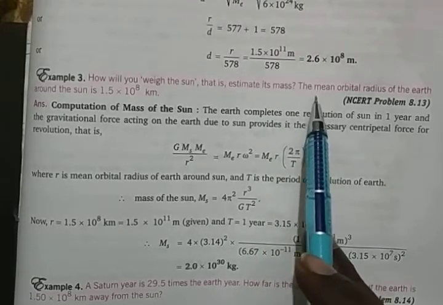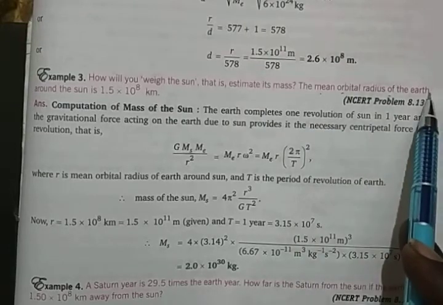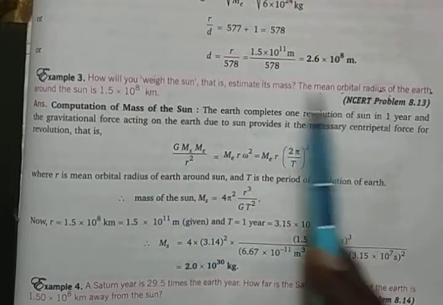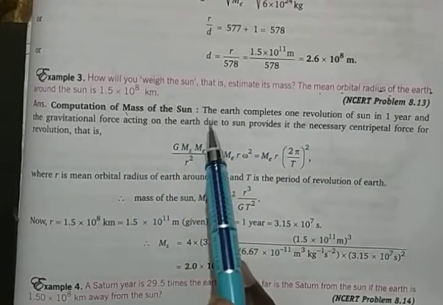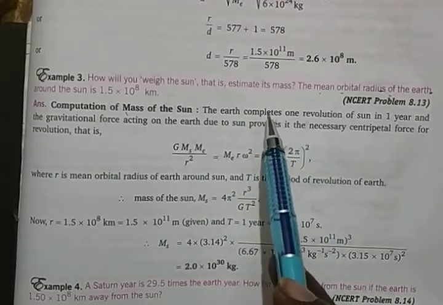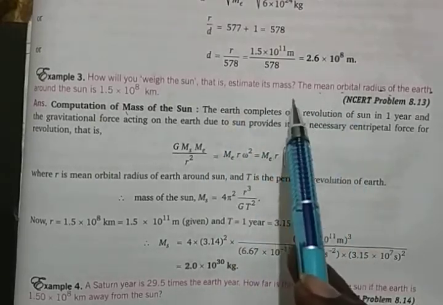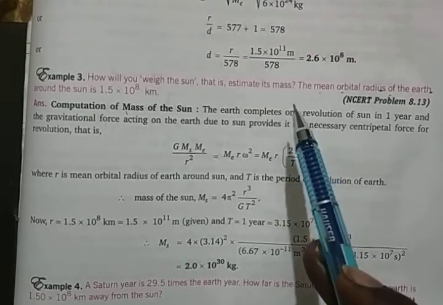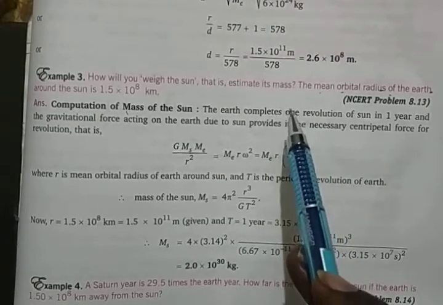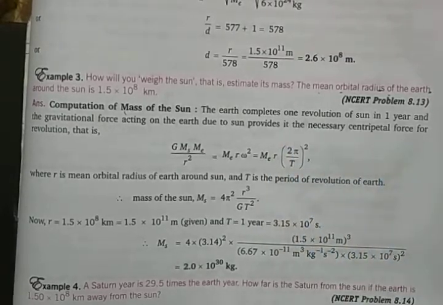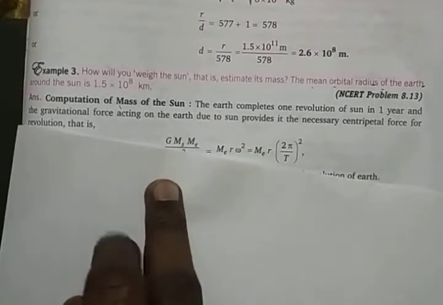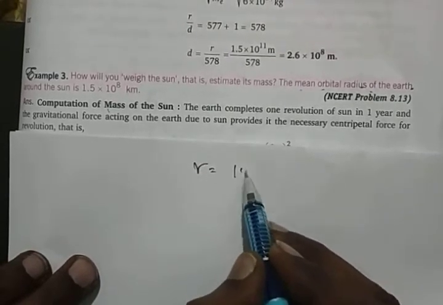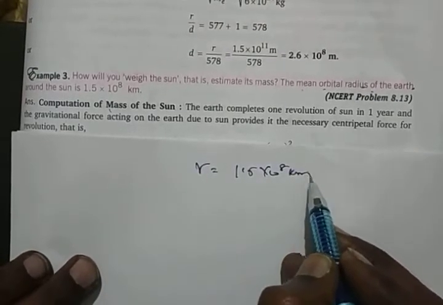There are two parameters given here. The mean orbital radius of Earth around it is 1.5 into 10 to the power of 8. The radius is given there, and we already know the time period of revolution. How much time does it take Earth to go around the Sun for one full revolution? 24 hours? Or how much? It is 365 days. Now, let us do this numerical. Okay, so R is given here, 1.5 into 10 to the power of 8 kilometers.